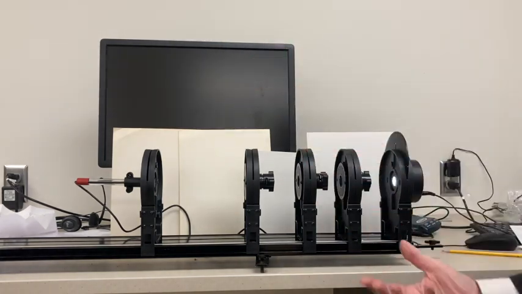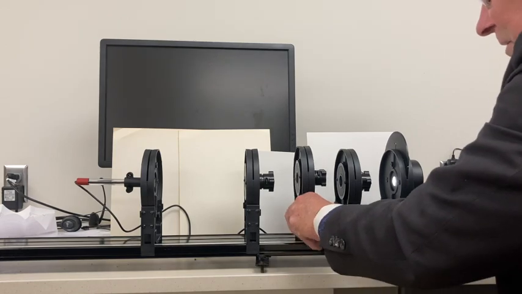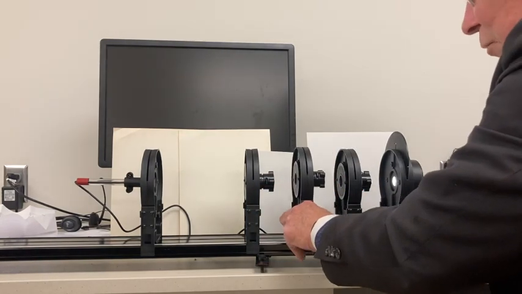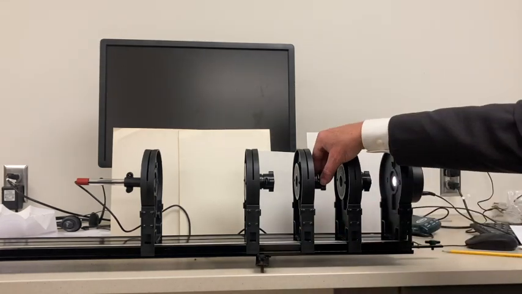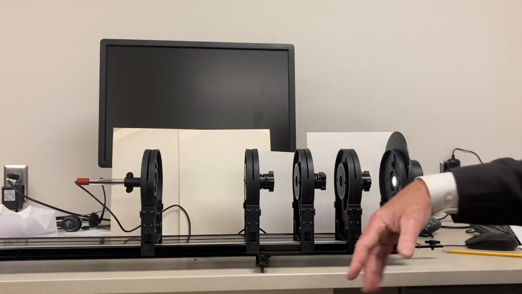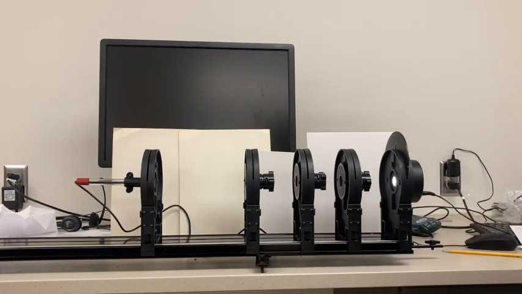So you'd think it would make no difference. Without this in between, no light goes through. But if I put this in between and rotate it, starting at 0, 15, all the way to 180, you'll see what data we get there. So that's part 3.